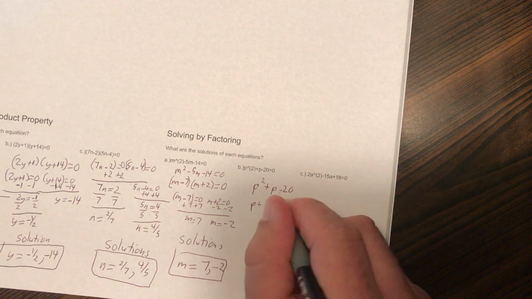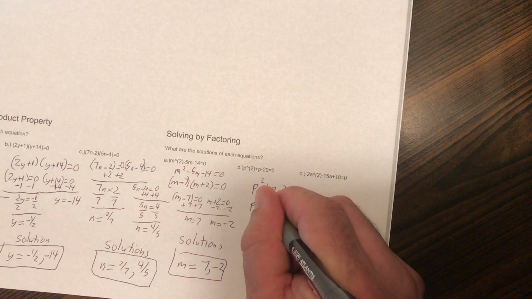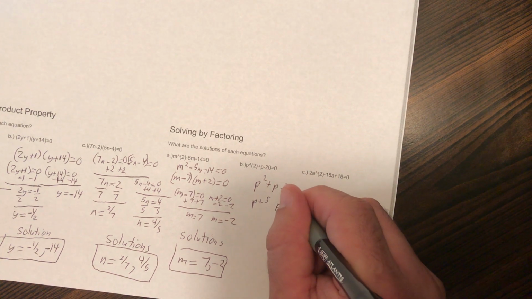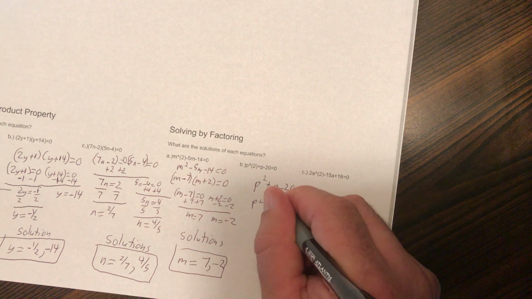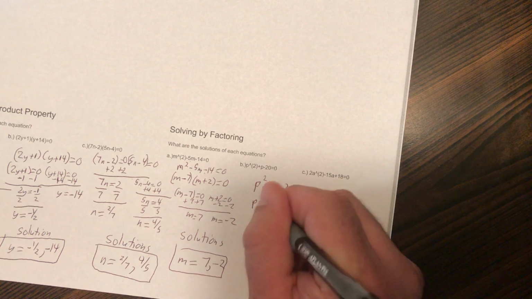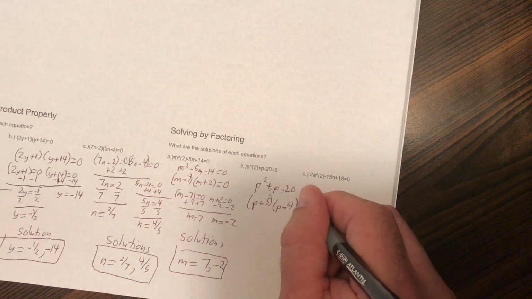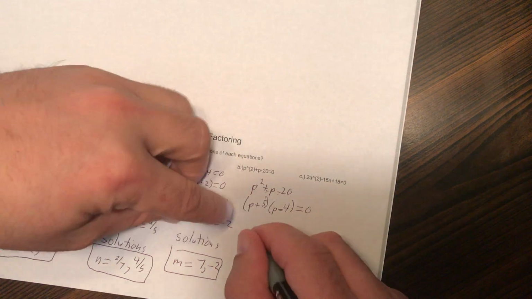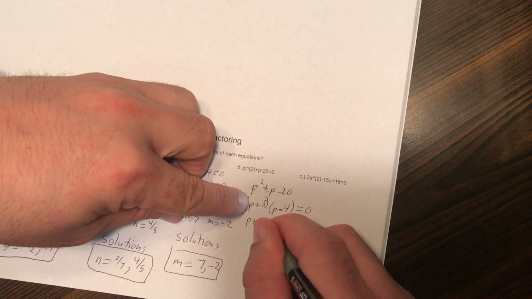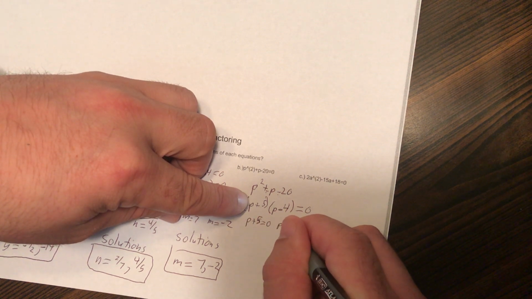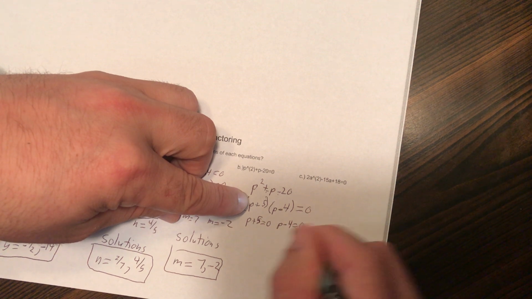I'm thinking of factors of 20. I'm going to go with 4 and 5 just because this is 1, so I want to keep my numbers really, really close. And in this case, I'm going to go with the bigger one to the front because this is positive right here. This equals 0. So you have p plus 5 equals 0, and you have p minus 4 equals 0.